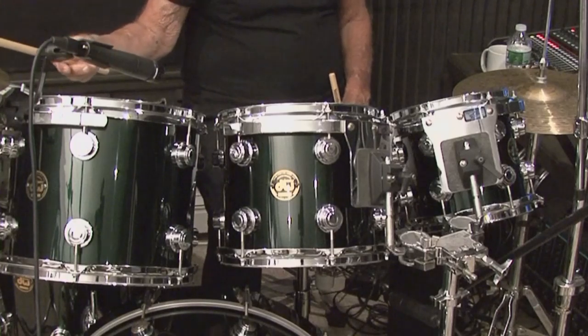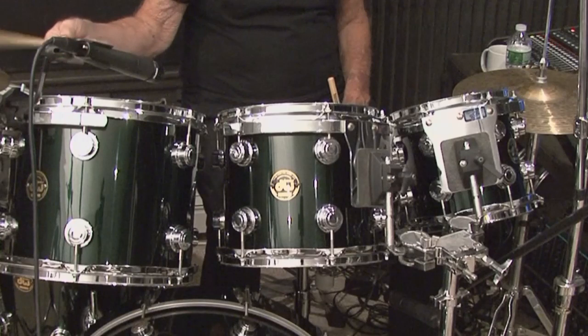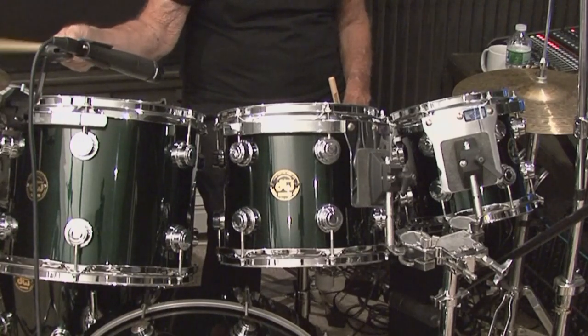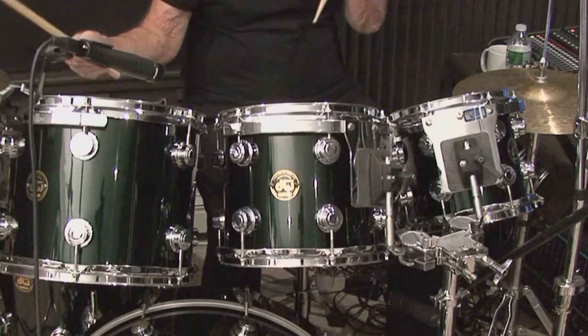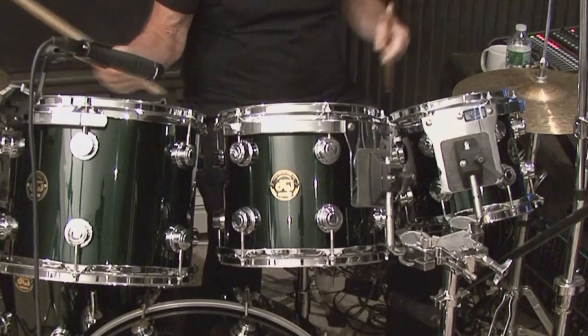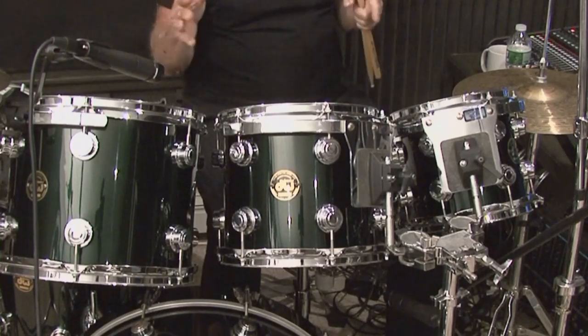Okay, so now I have the quarter note. 1 and 2 and 3 and 4 and. It's just like sort of a free stroke. 1 and 2 and 3 and 4 and. That's my right hand.